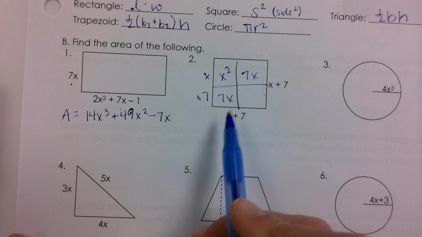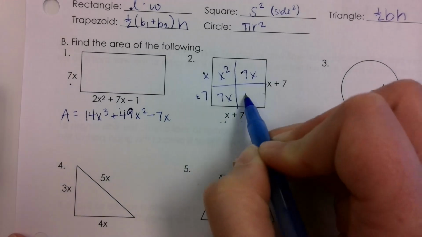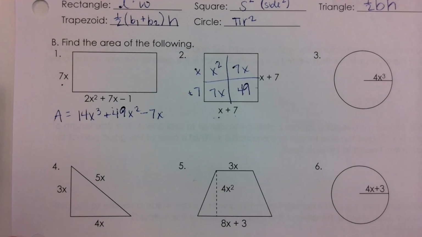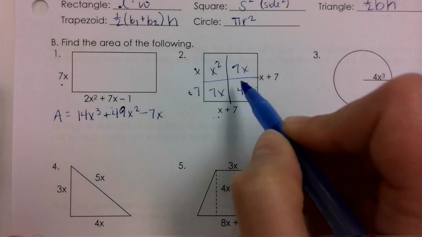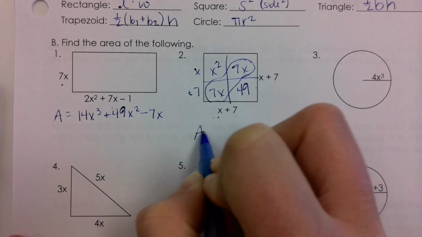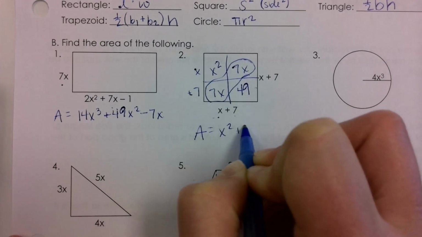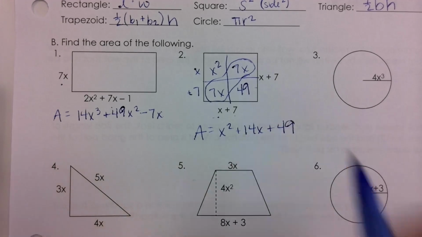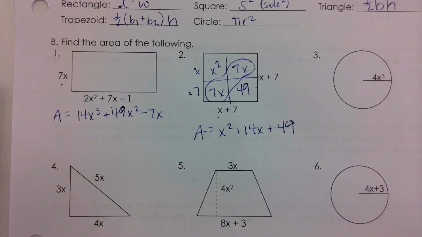And 7 times 7, 49. What do we do from there? Combine your like terms, so 7x plus 7x. You're right. So we're going to have x squared plus 14x plus 49. And that will be our area. Is that okay? Question? Awesome.